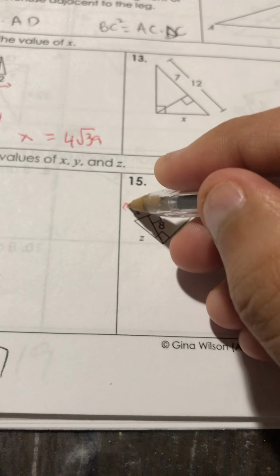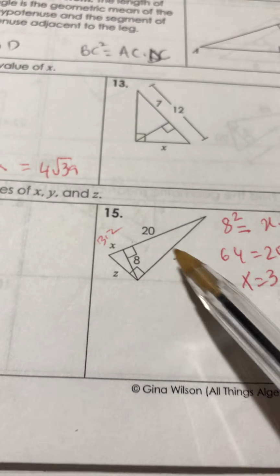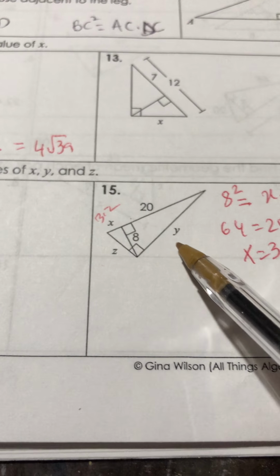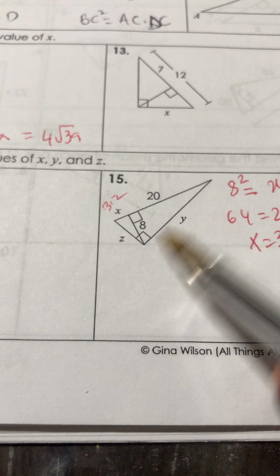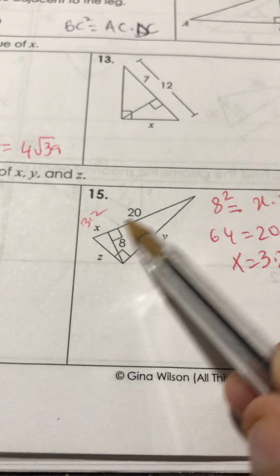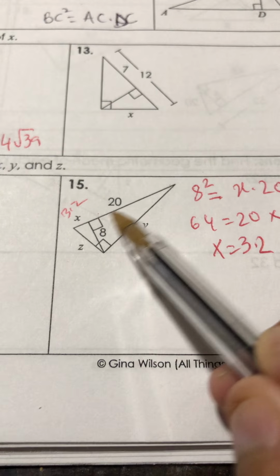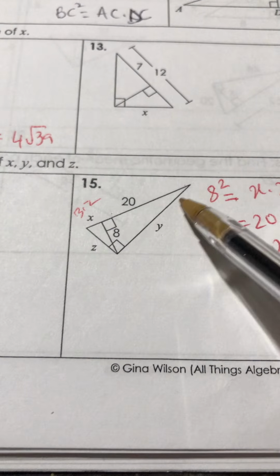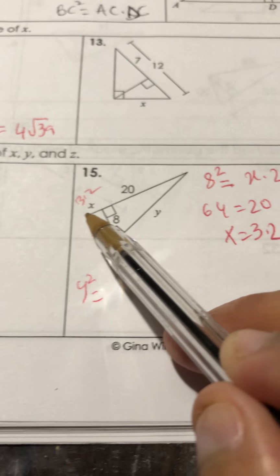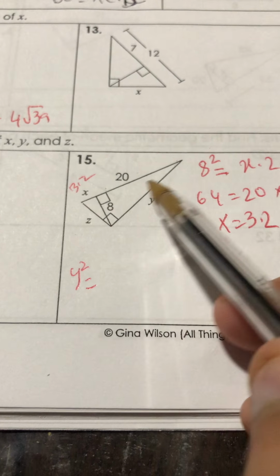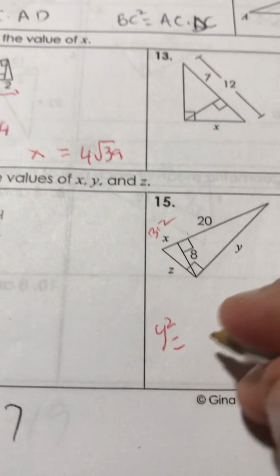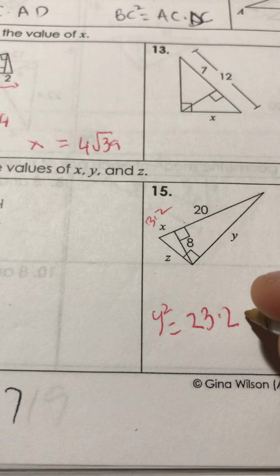Now once I know this 3.2, I can find y and z because these are the legs of my right triangle. Let's find y. I know that this is the leg of my right triangle. The leg of the right triangle is the geometric mean of the hypotenuse times the segment adjacent to that leg. So this is the segment adjacent to this leg. So y squared will be equal to the hypotenuse. What is the length of the hypotenuse? 20 plus 3.2, because this is the whole length, which gives me 23.2.